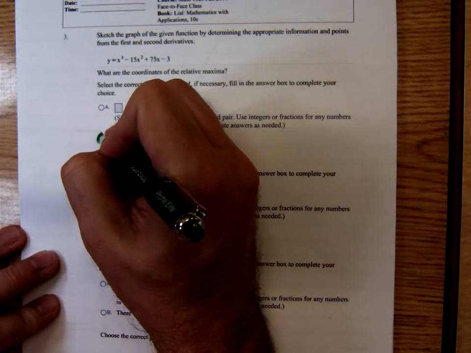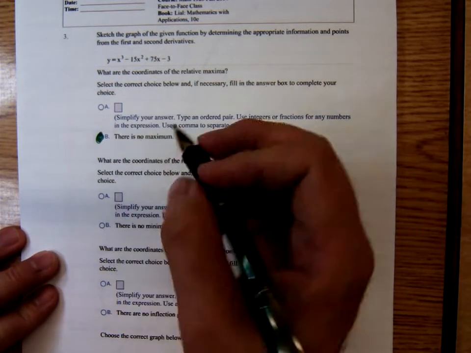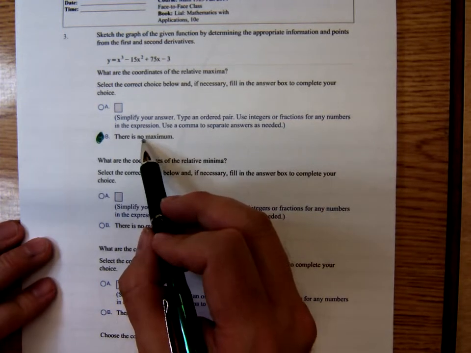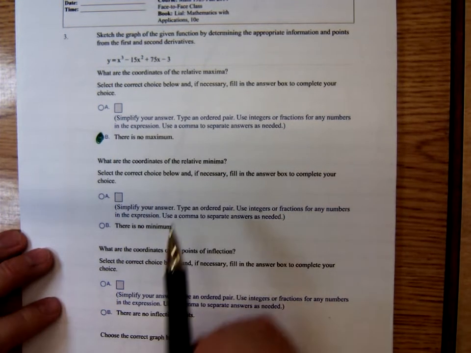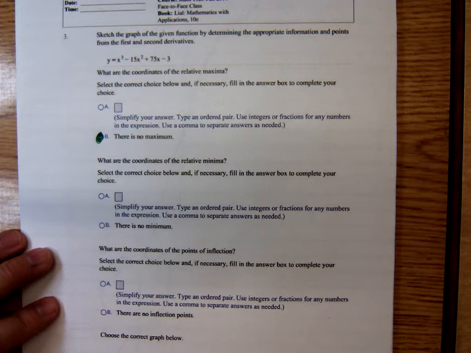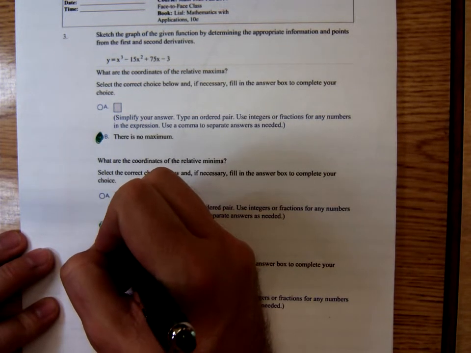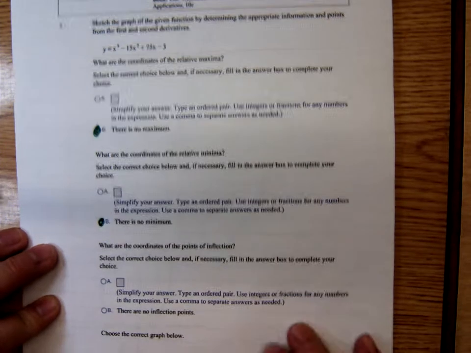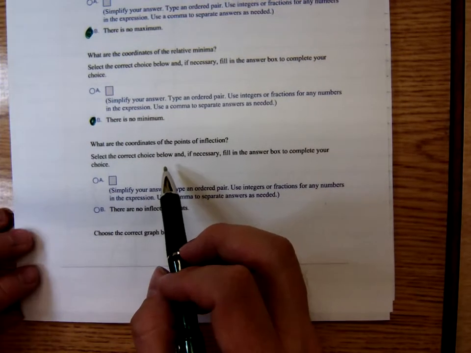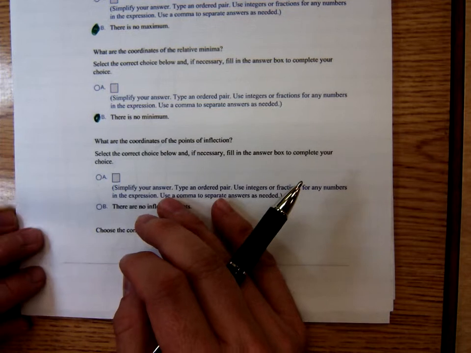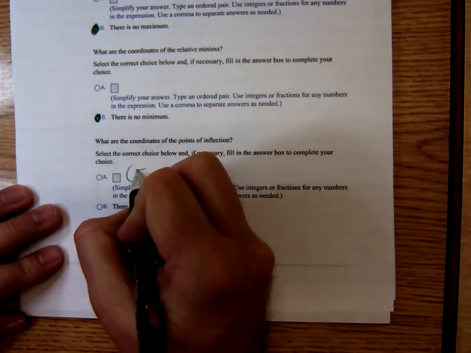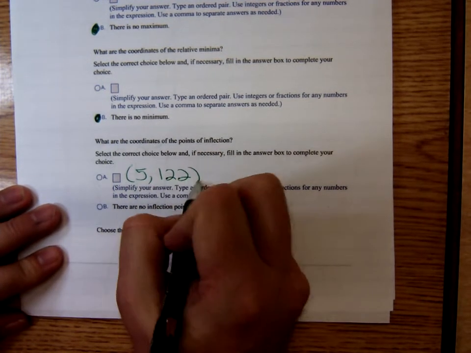It should say there's no relative maximum. My MyMathLab is messing up there, okay? What about the coordinates of the relative minimum? There's no relative minimum. It should say that word relative or local. What about the coordinates of the inflection point? Do we have one of those? Yes, that was the point (5, 122).